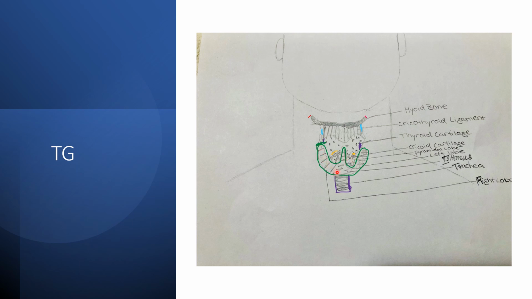And you can now see the thyroid gland. The thyroid gland will have the right lobe and the left lobe. And the part connecting the right and the left will be the isthmus. And here you could see the pyramidal lobe growing up towards the hyoid bone. And then below the thyroid gland is the trachea, meaning the thyroid gland is anterior to the trachea. That is why when there's enlargement of the thyroid, either goiter or cancer, then there can be compression of the trachea.